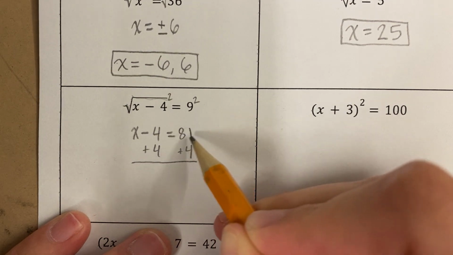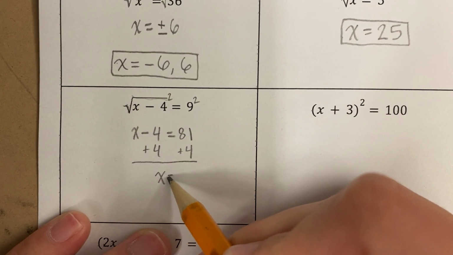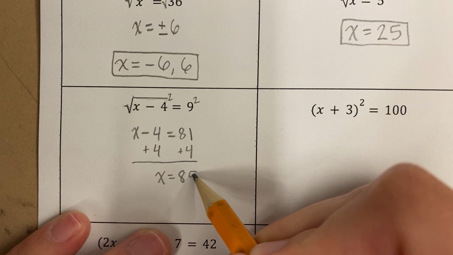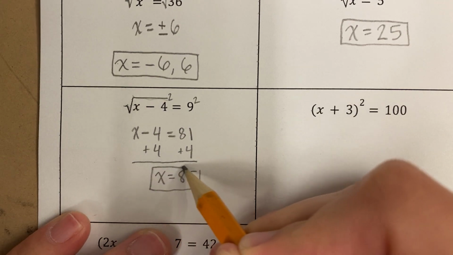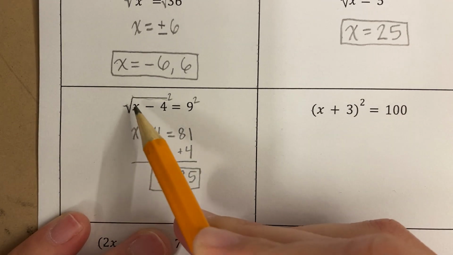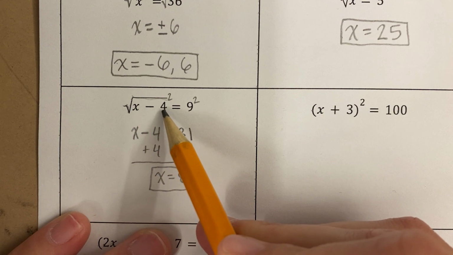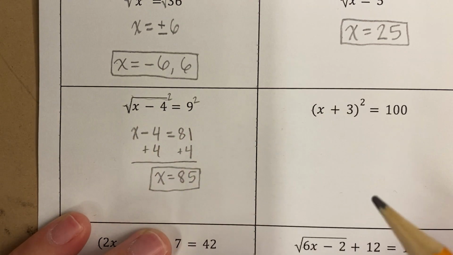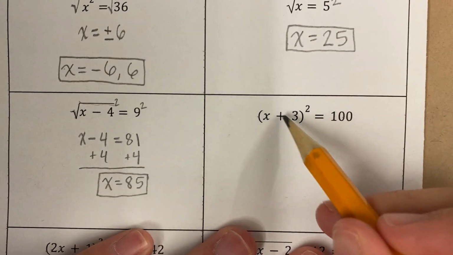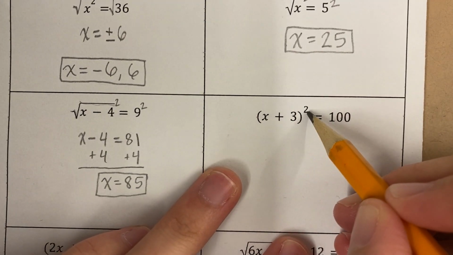Okay, and notice again, there's just one answer here. When I square a number, I get one answer. It's when I square root that I get 2. And here's my answer. You can check. Look, let's plug in 85. 85 minus 4, that's 81. And then I square root it, I get 9. Perfect.